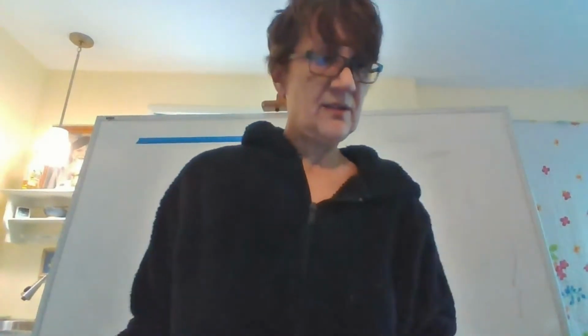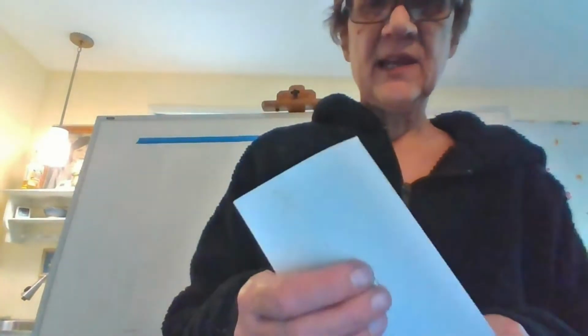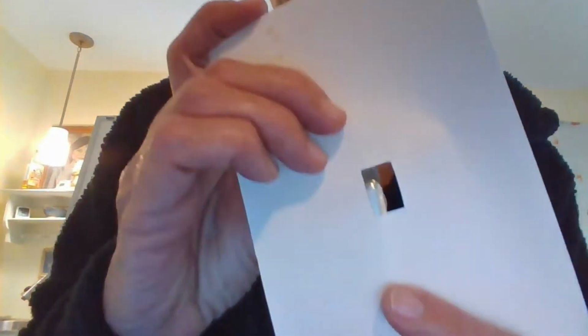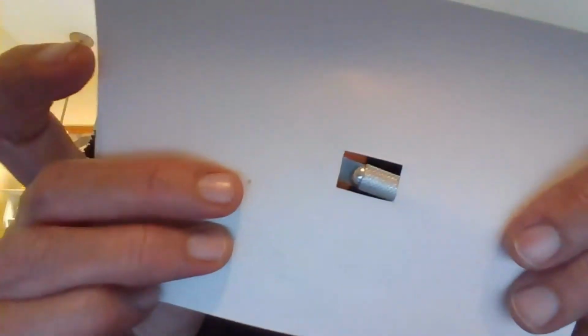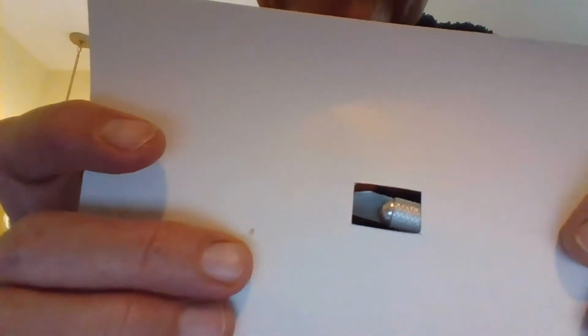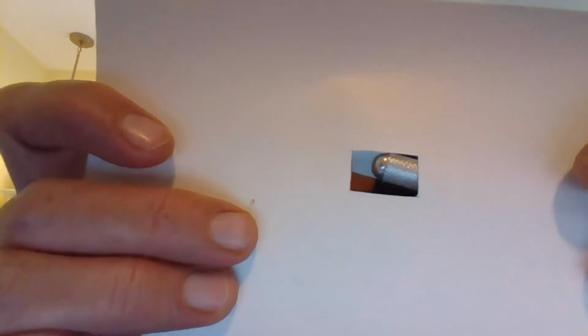The trick is to make this stable. So let me see, what do I have? I've even seen students use the end of their X-Acto knife. You can do that if you move it, as long as you have at least the interesting part of the X-Acto knife there.